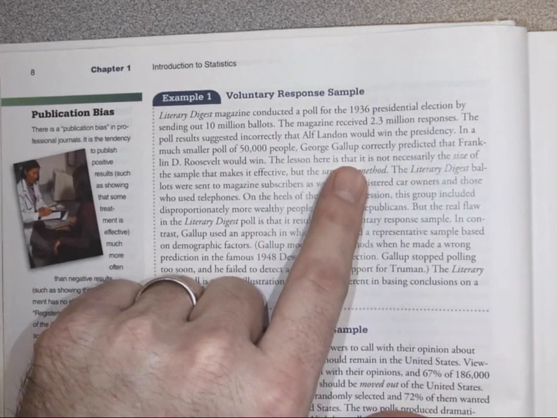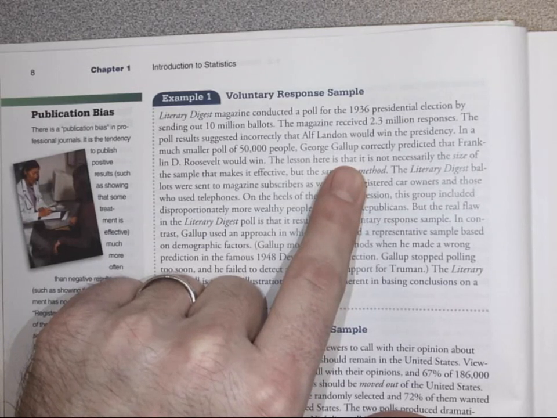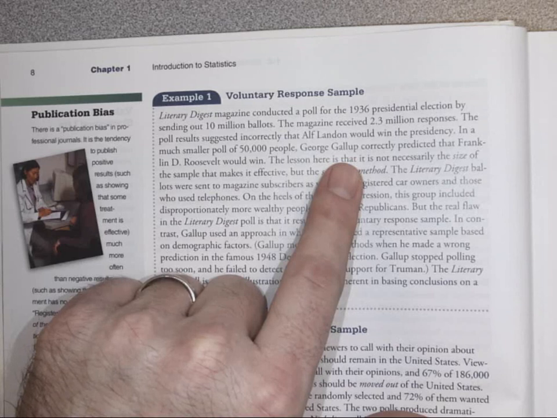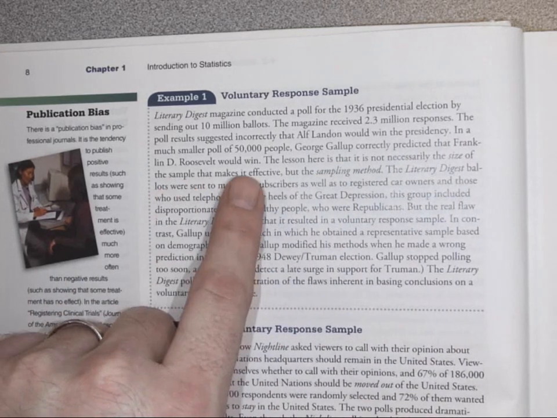by George Gallup, and you've probably heard of Gallup polls, and they tend to be real good because they're really trying to take a representative sample, but of course, read your polls, check for biases, but the Gallup polls tend to be unbiased polls. But they actually correctly predicted that Franklin Delano Roosevelt would win.